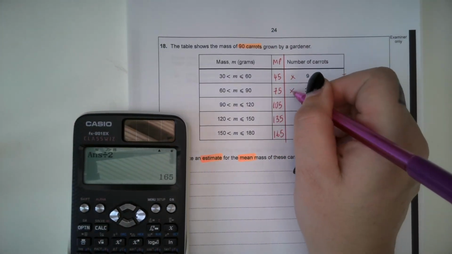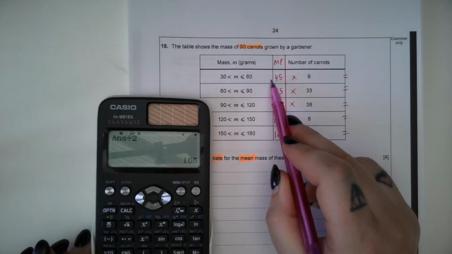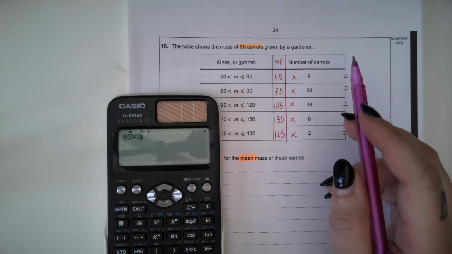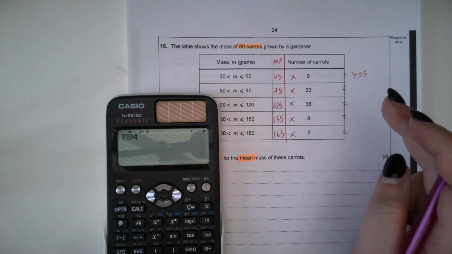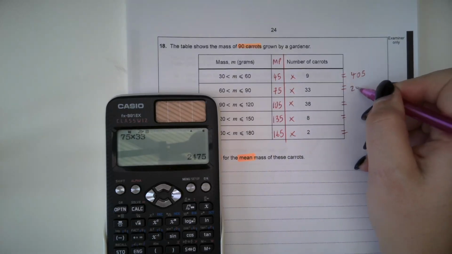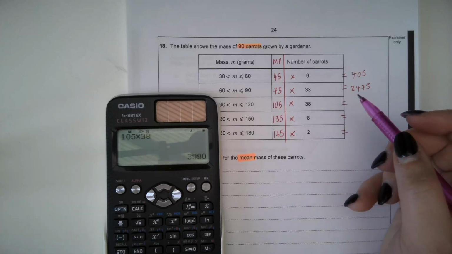We're going to multiply it by our frequencies to get our new frequencies. So we're going to do 45 times 9, so that's 405. 75 times 33. 105 times 38.